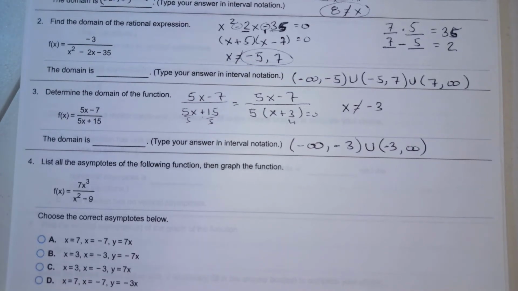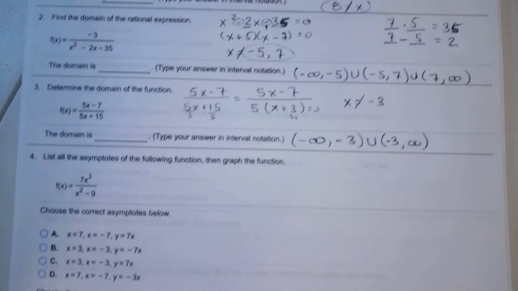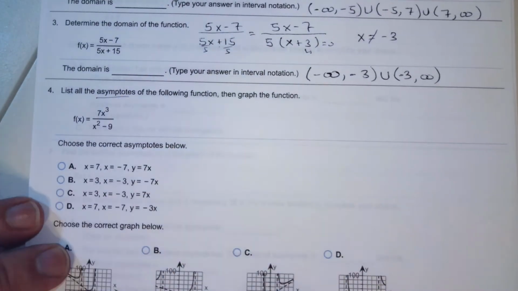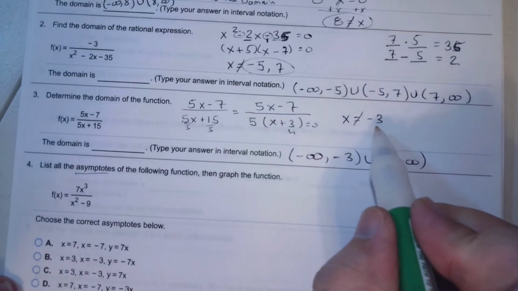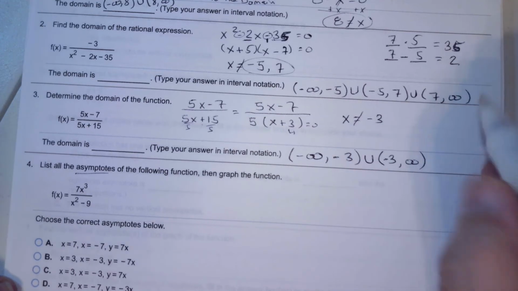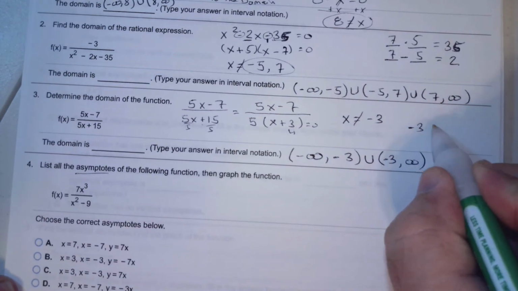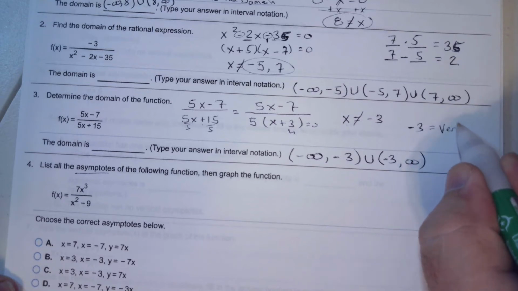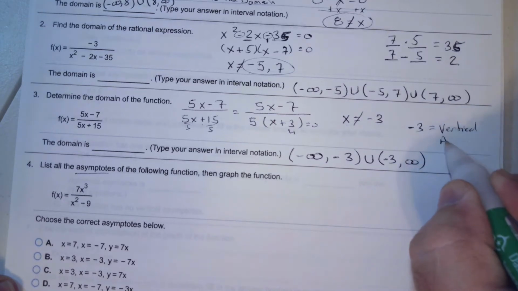So far so good. Excellent. Now, asymptotes. Whatever our restrictions are, whatever we can't use, since x cannot equal negative 3, negative 3 is our vertical asymptote.